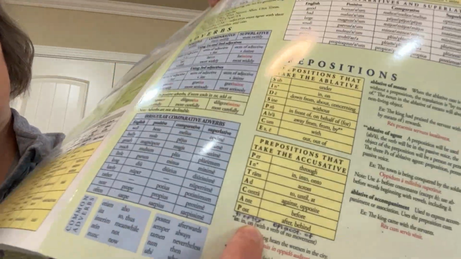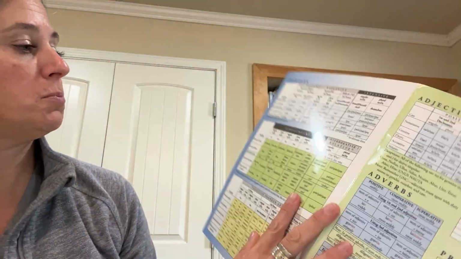So you can see I've just added propter, it was not on there for whatever reason, so I've added that too, because we use that one a lot. So lots of good definite vocab in here. This next page is the pronoun chart, charts plural.